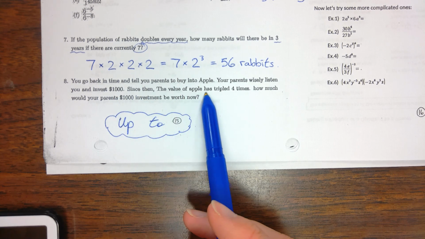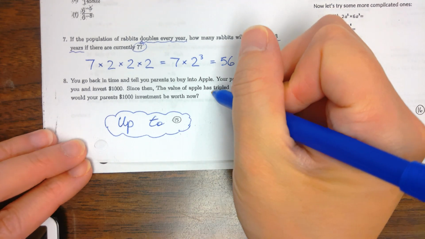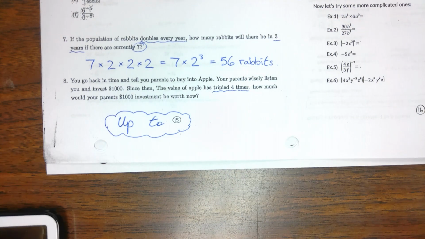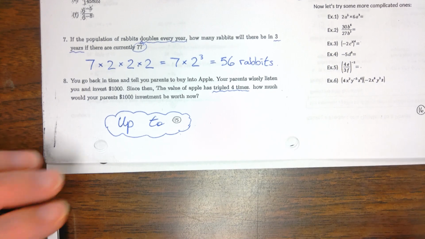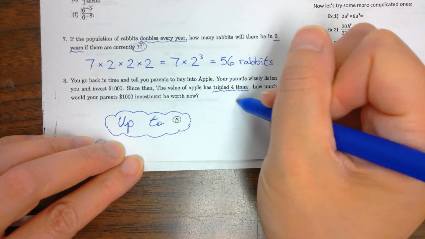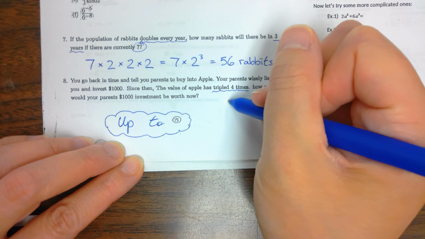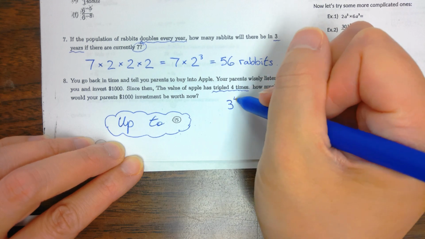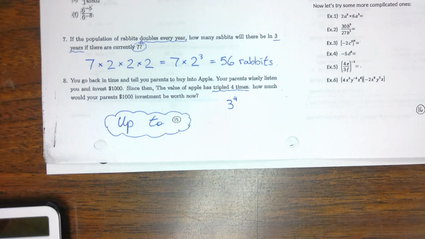Since then, the value of Apple has tripled 4 times. What does that mean? 3 to the power of 4, or 3 times 3 times 3 times 3. Okay, how much would your $1,000 investment be worth? So, as Shrenik said, this means 3 to the power of 4.